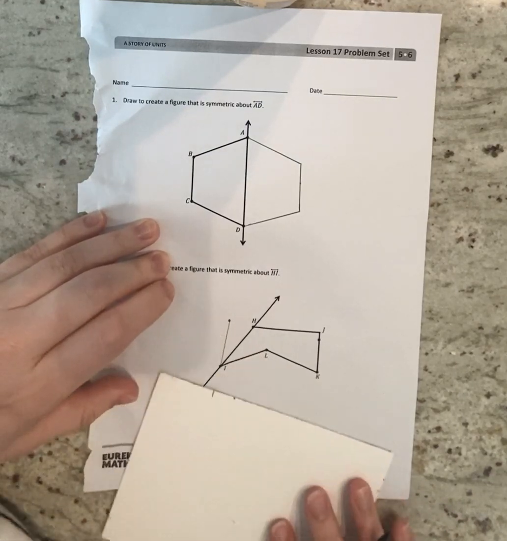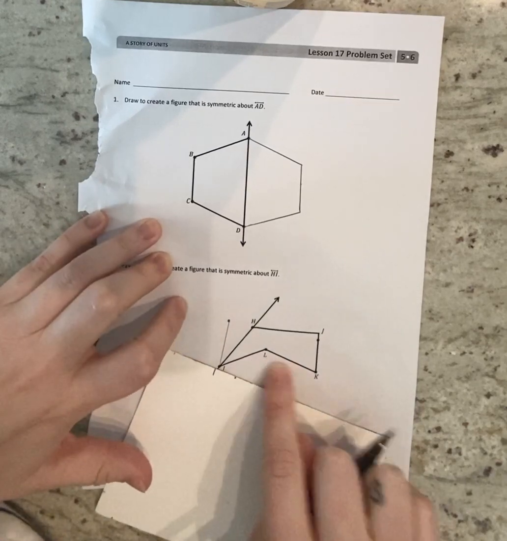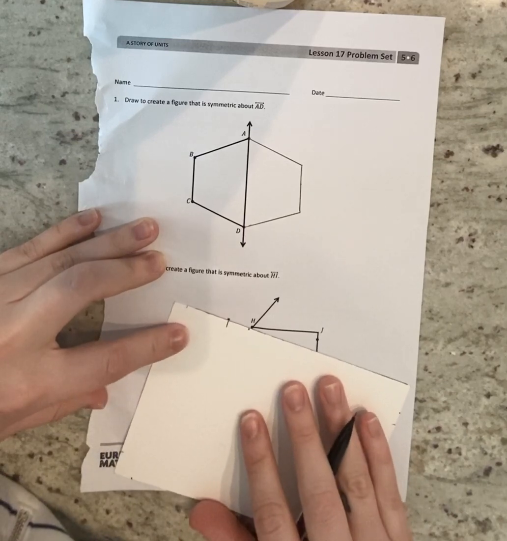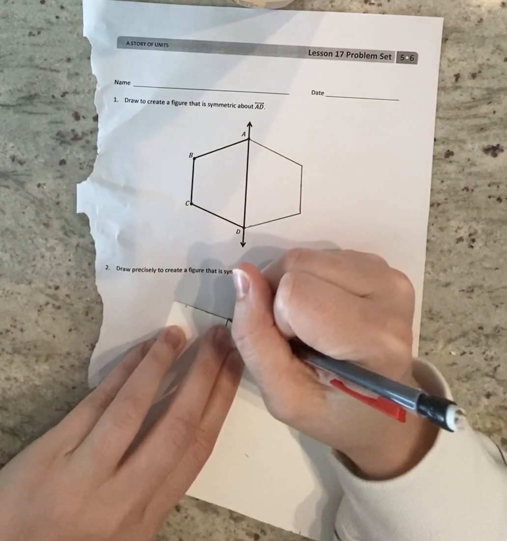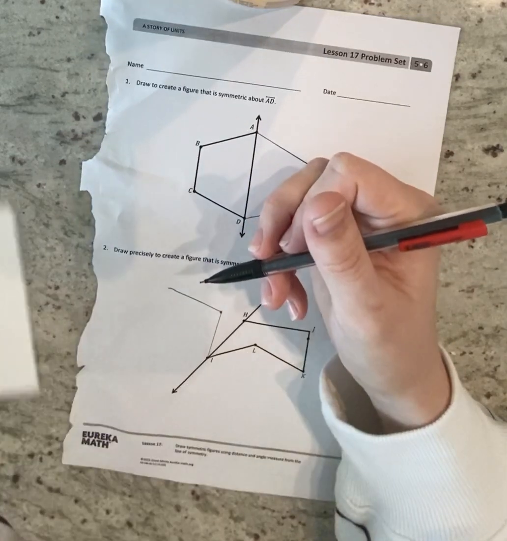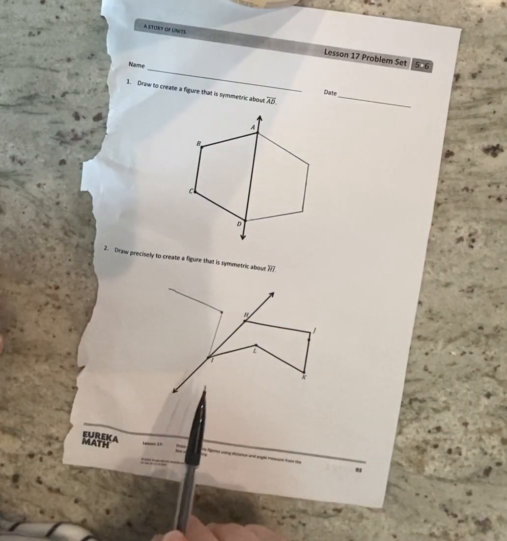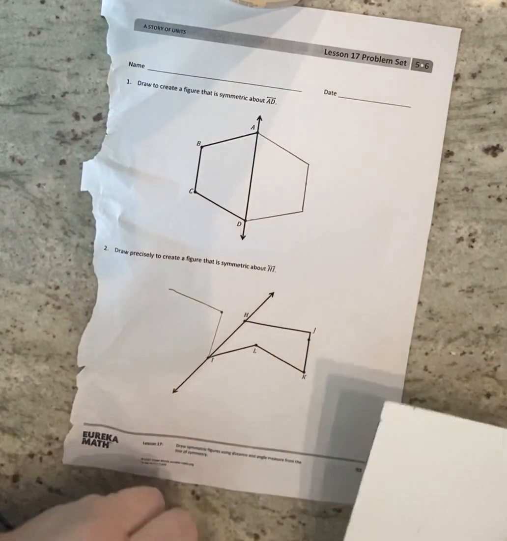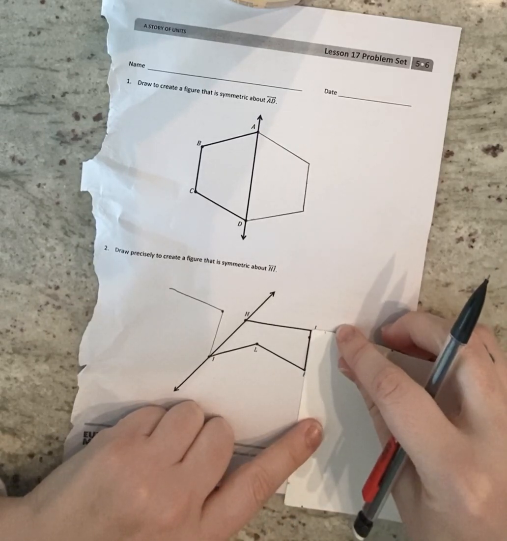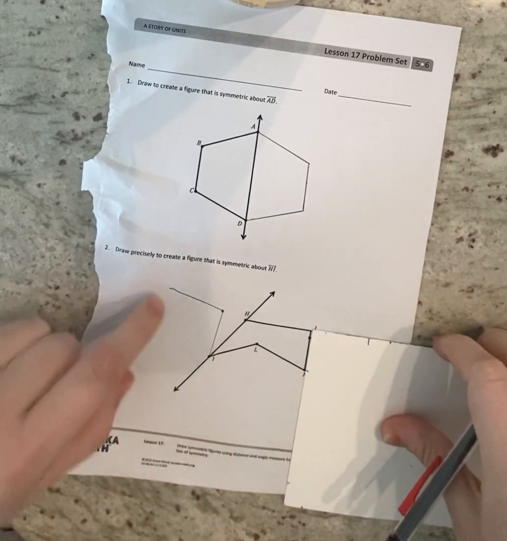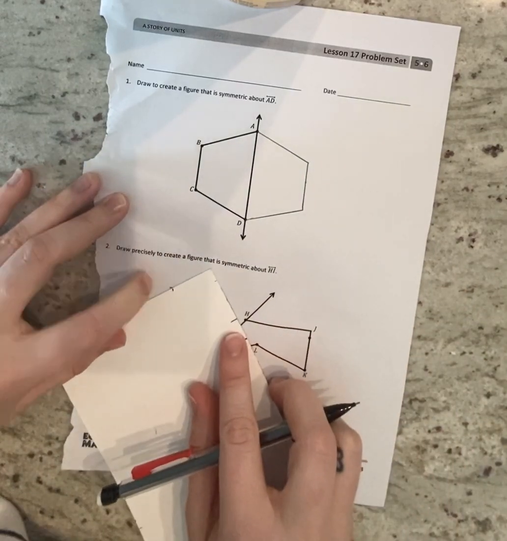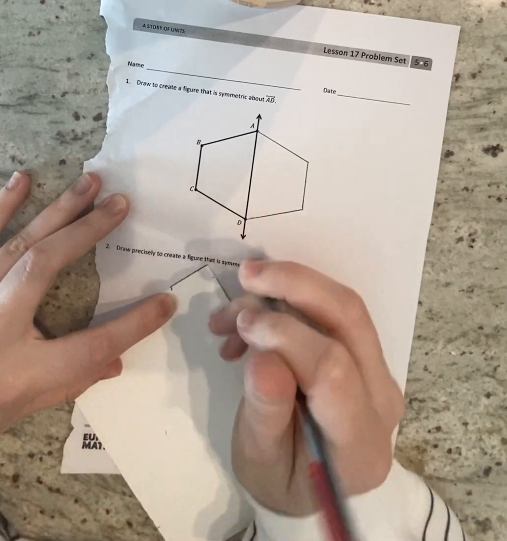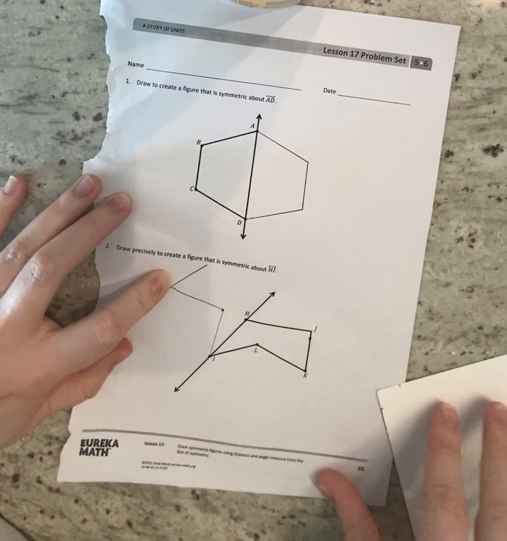Okay. All right, first let's draw this one over here. This is kind of going to be trial and error. I don't know. It looks okay. Let's try KJ. It's going to be going up this way. And then lastly, this line here.